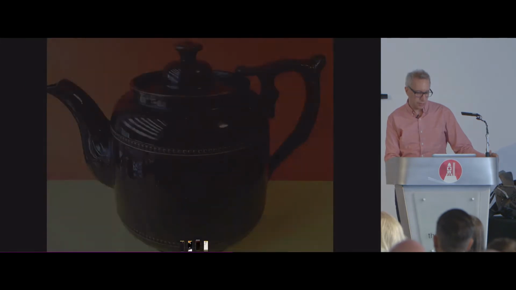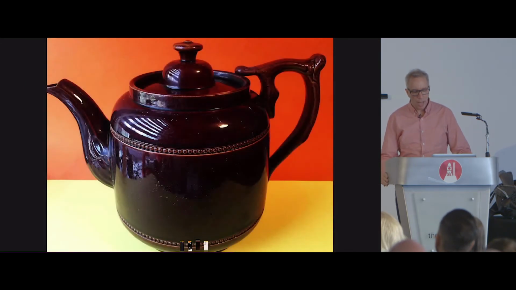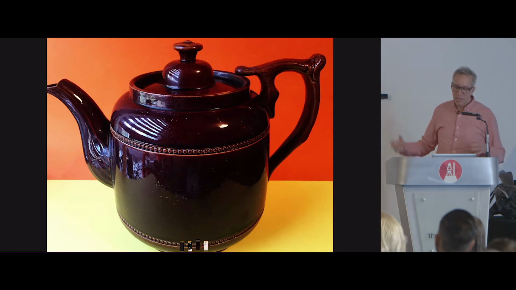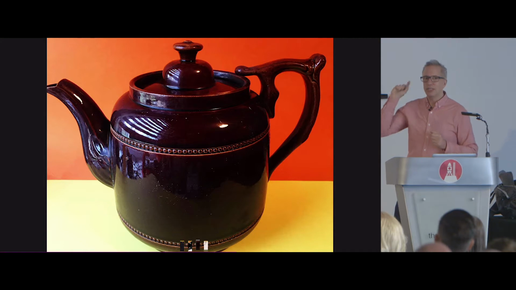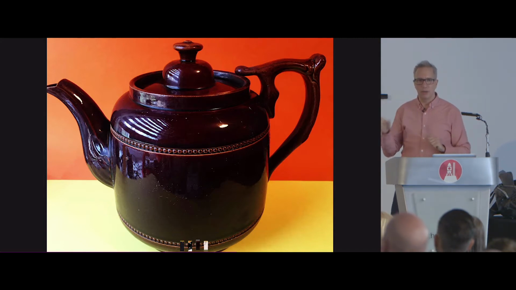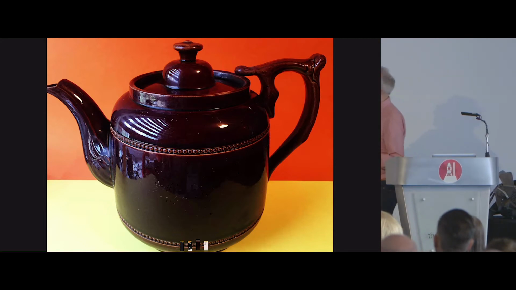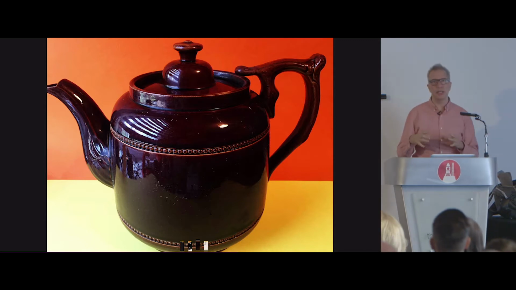Here's the most exciting picture you'll see today. This is one of our teapots. We call it Thora, but hey, that's just us. But I'm fascinated by how a teapot changes the context of the environment. Normally, you have a cup of tea, and you drink it and then you get on with your day.